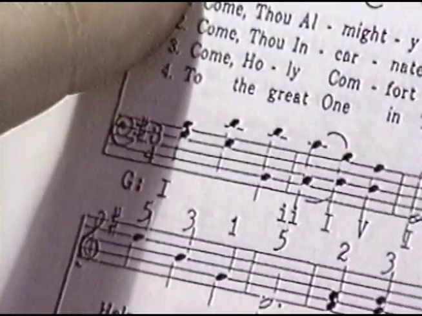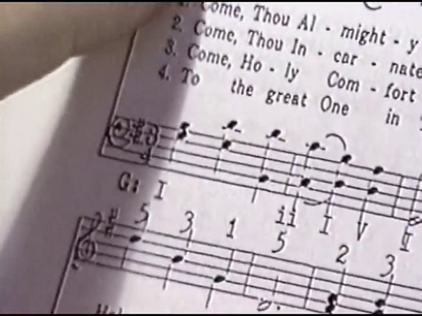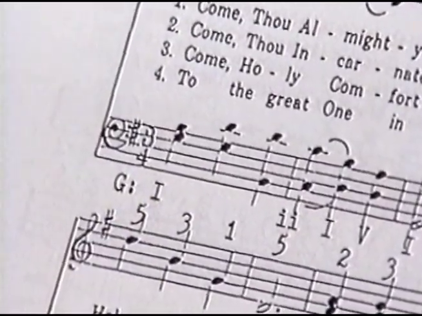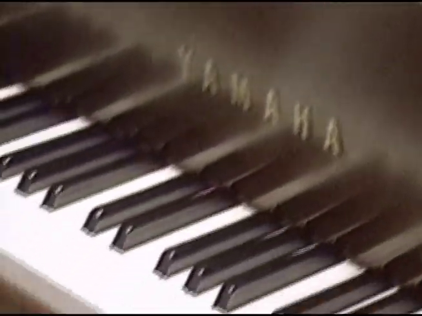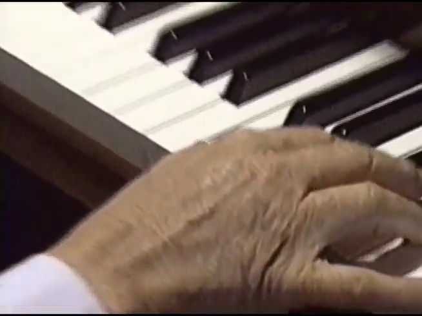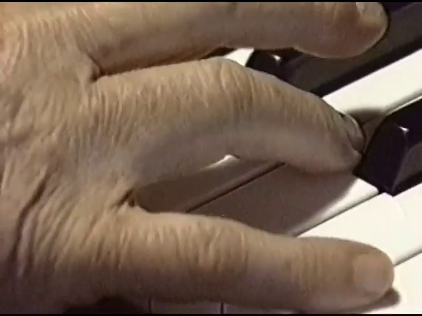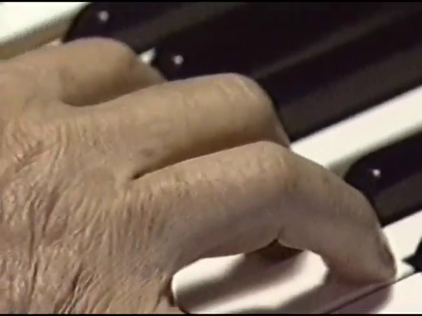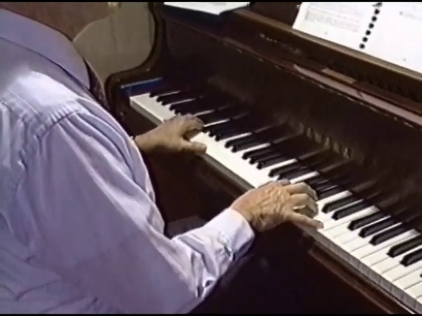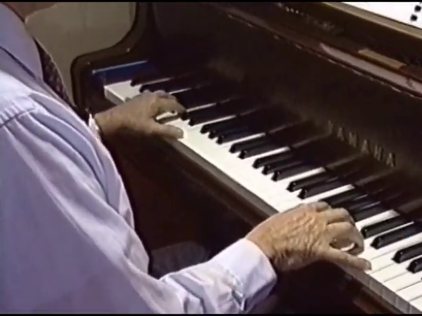Because playing the melody notes, we will add below the notes from the chord that we're forming in the left hand. So let's play this hymn that's written in G. We'll play it in F. 5 with the thumb, first chord of the scale, second chord of the scale, first chord of the scale, fifth chord of the scale.